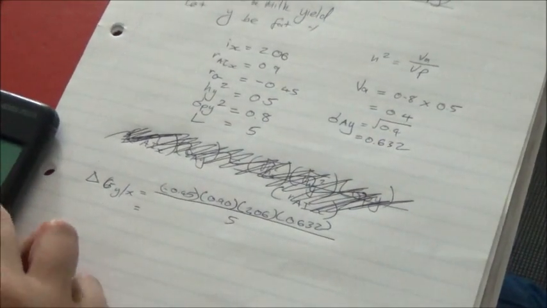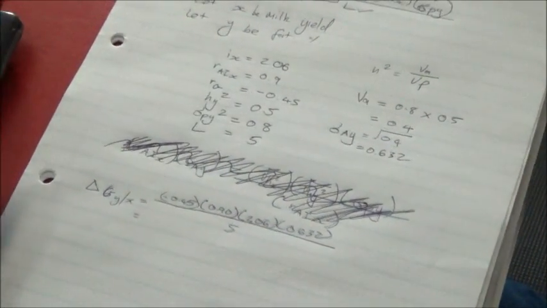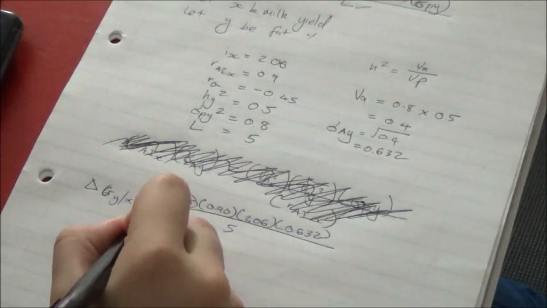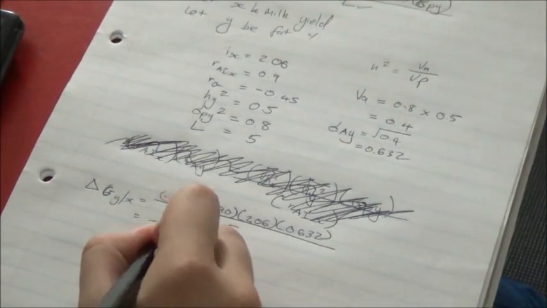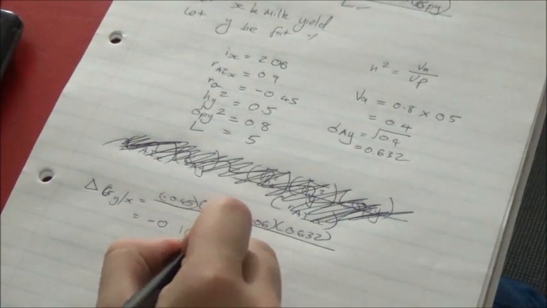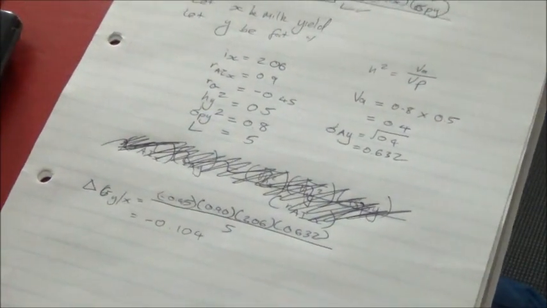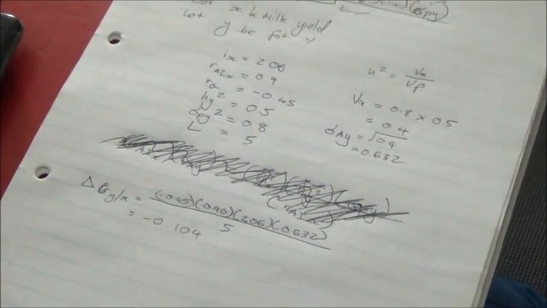And that should give us a value of negative 0.104. And that's what your answer will be.